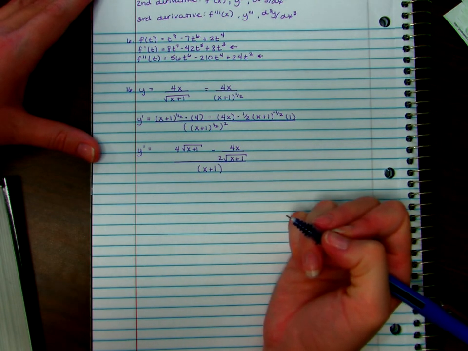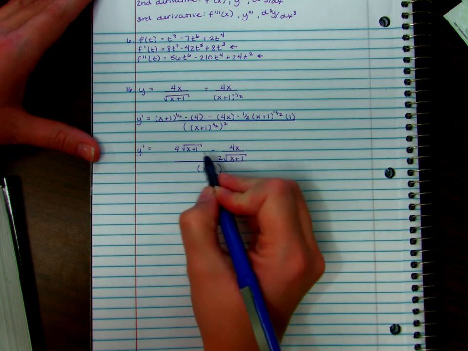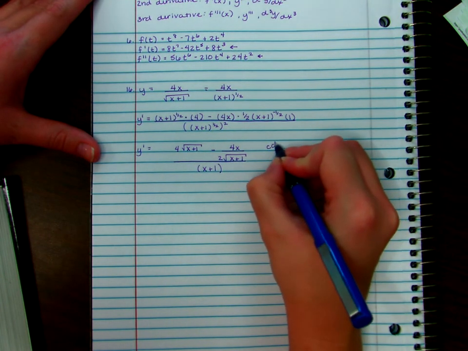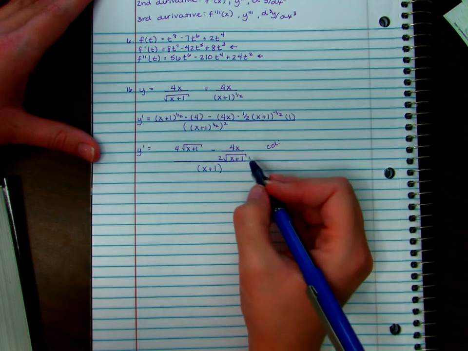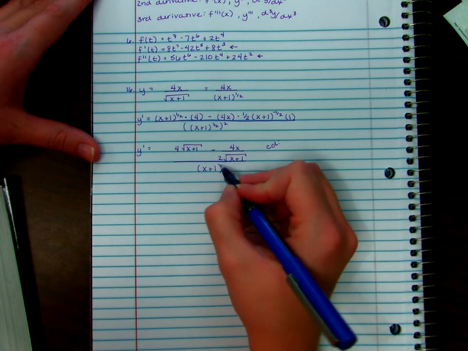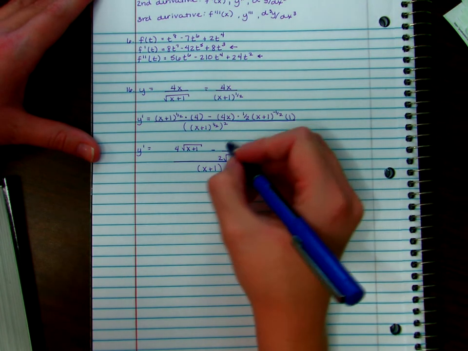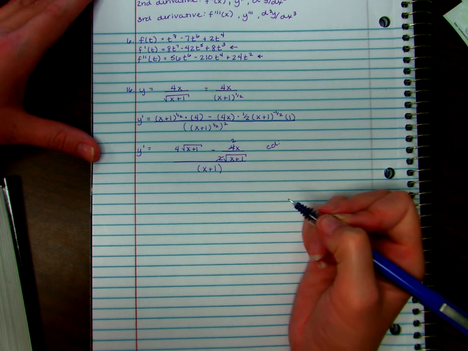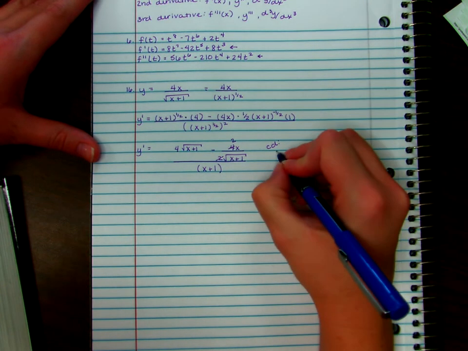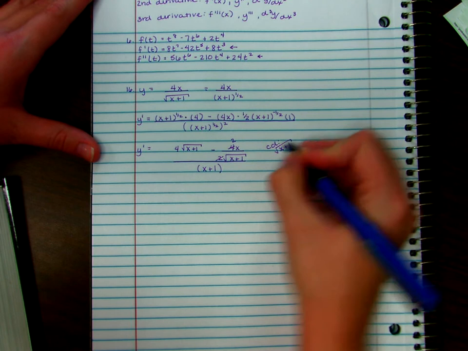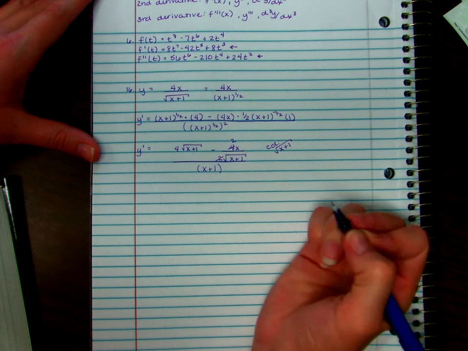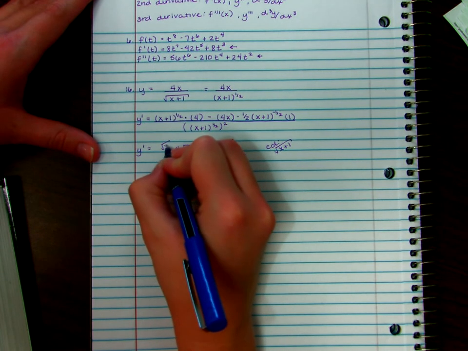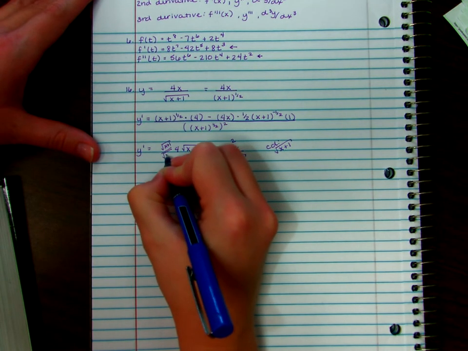And what I need to do is combine these two things, so I'm going to find a common denominator. Oh, what I need to do first, do you see this 2 and this 4? Those need to go away. I need to cancel out. The 2 is gone completely, and this becomes a 2 up here. Now my common denominator is the square root of x plus 1. This thing right here is my common denominator. All right, and I multiply this guy over here by the square root of x plus 1 over the square root of x plus 1.